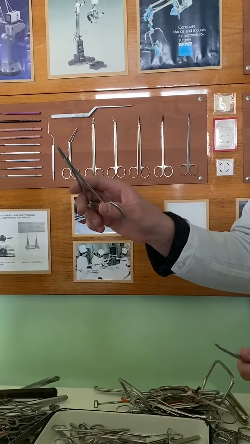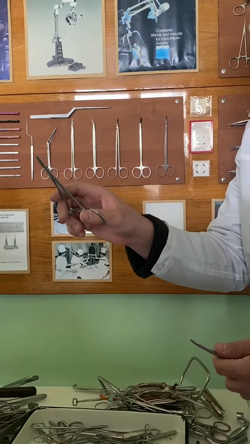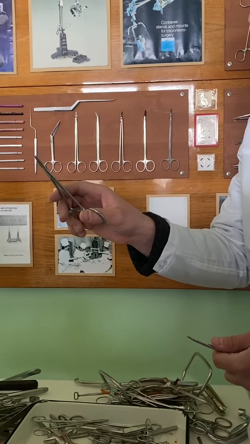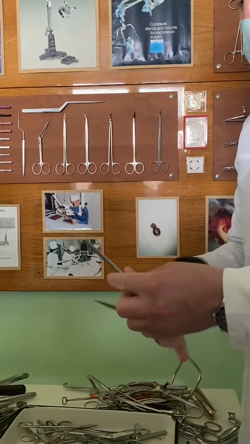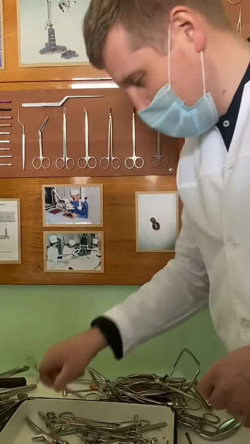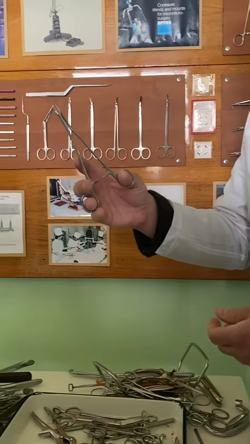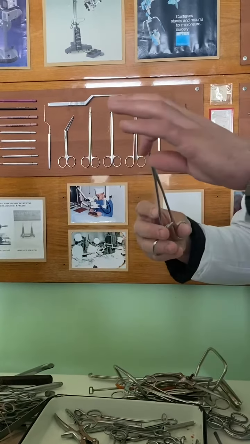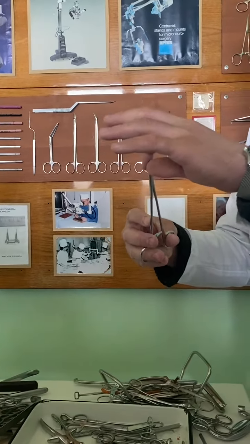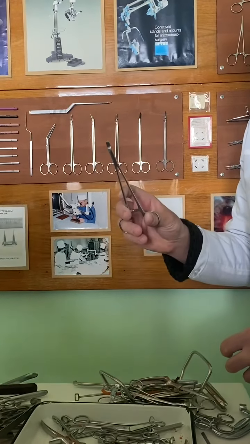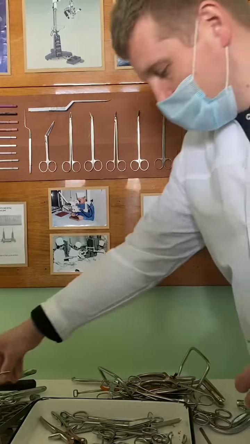This is a needle holder, but which one? Without name, yeah? Hegar's needle holder. This one, Hegar's needle holder, carved. Here, one more needle holder, the atraumatic needle holder, for atraumatic needles. In difference with this one, there is a smaller working part of the needle holder to not damage the needle, the atraumatic needle.